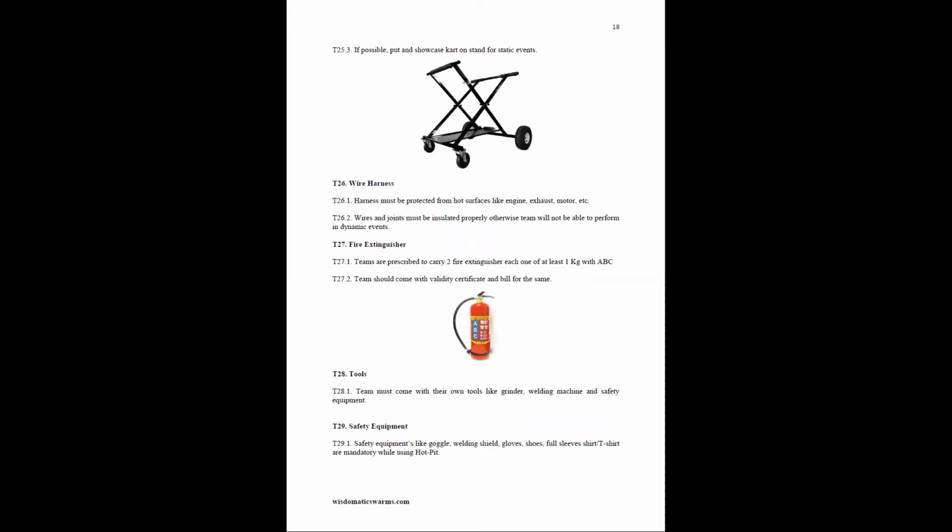Your wiring harness should be away from any heated surface like engines or exhaust. You have to take care of it. And no loose wires. Tie up your wires properly. Use proper length so that there is no need to manage it. The team should carry two fire extinguishers with ABC rating. And your validity certificate and bill you have to carry with you. We will be validating those things also.